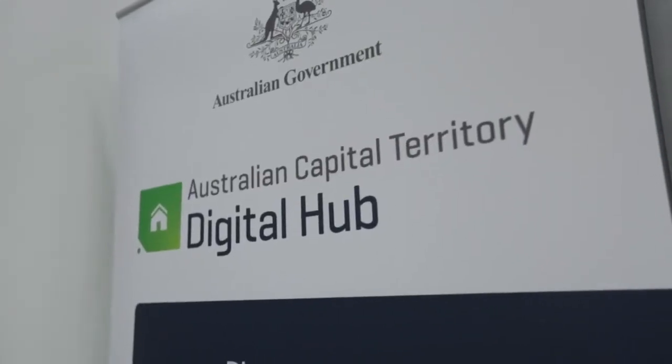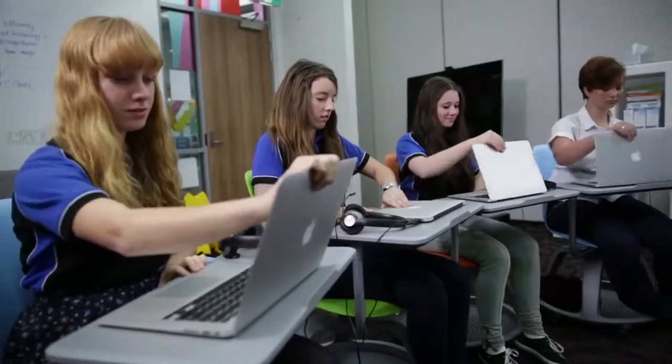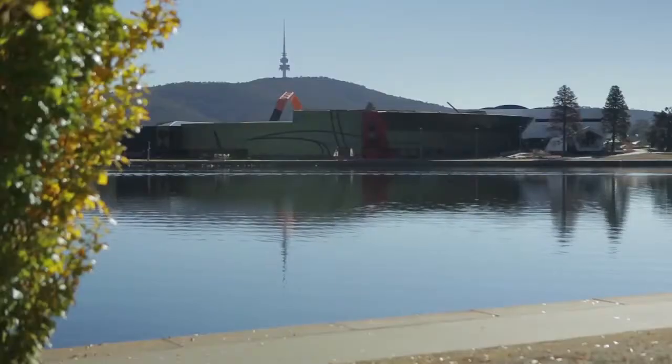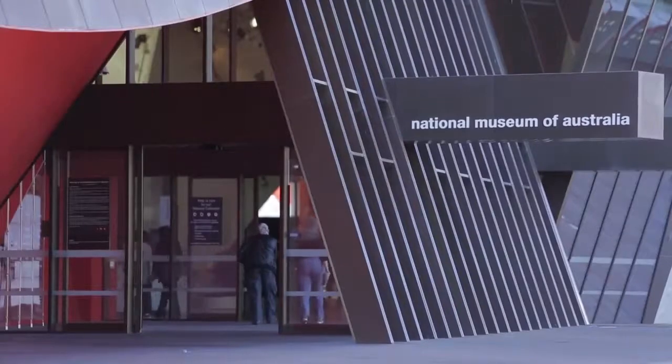Okay, we're at the Gungahlin Digital Hub and we're about to take a tour of the National Museum of Australia. If you could open your laptops, we'll get started. Today the students are taking a virtual tour of the National Museum of Australia with the CSIRO Virtual Museum Robot.